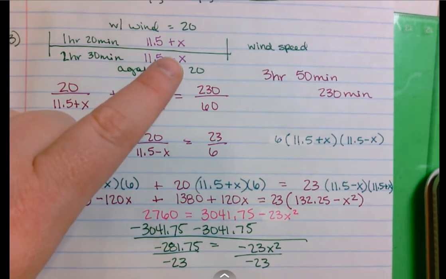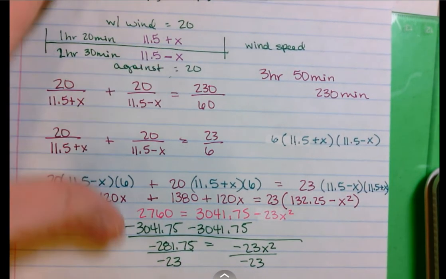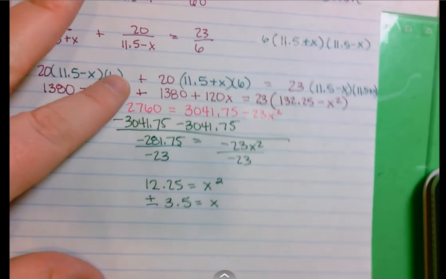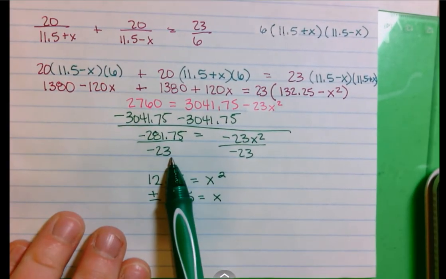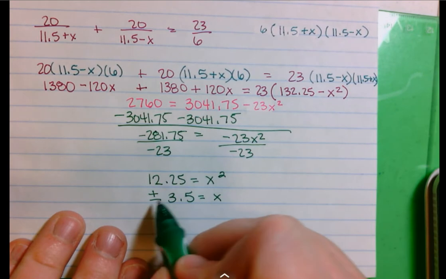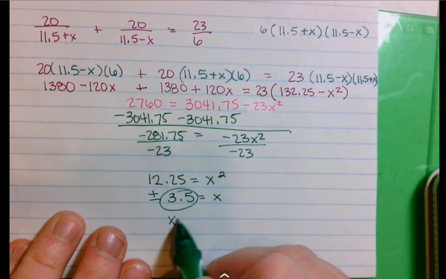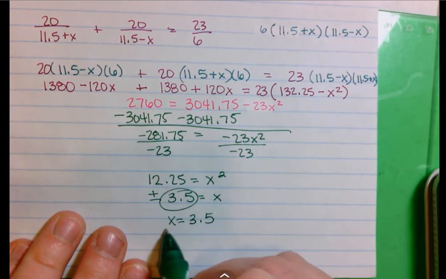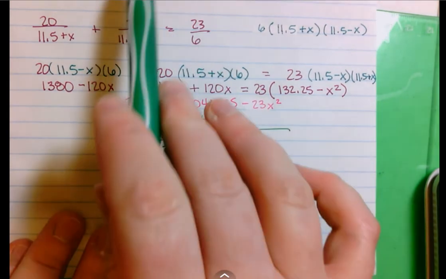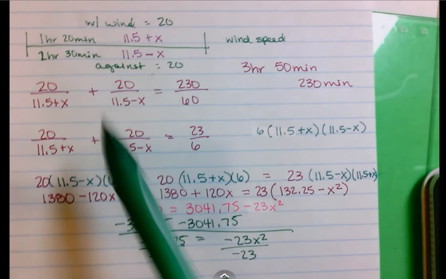So I had the plus answer, so I am adding speed. Oops, can't see that. I apologize. I was not moving my paper up. So divided by negative 23, took square root. But the only one I care about is just x equals 3.5. Because wind speed, we'll just do it as exactly what we had, because in the original problem we already counted for subtracting and minusing.